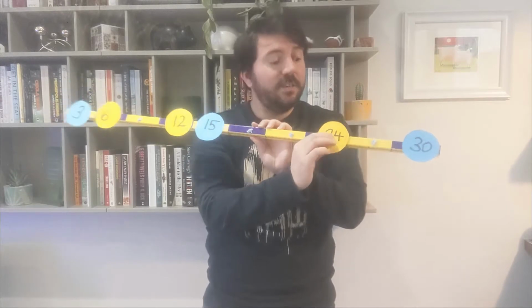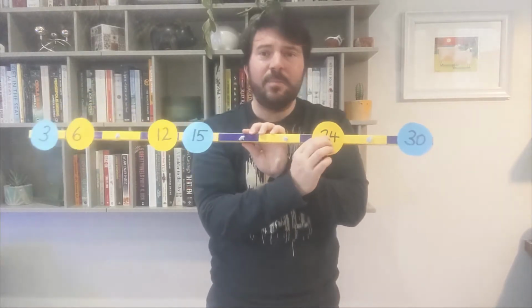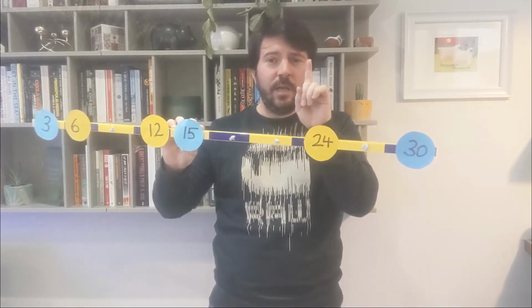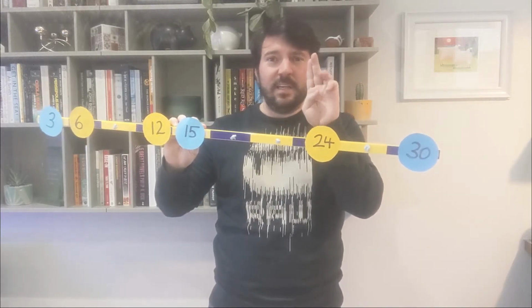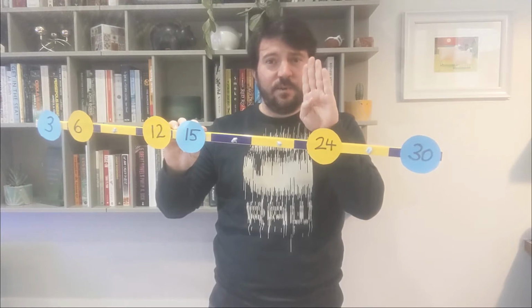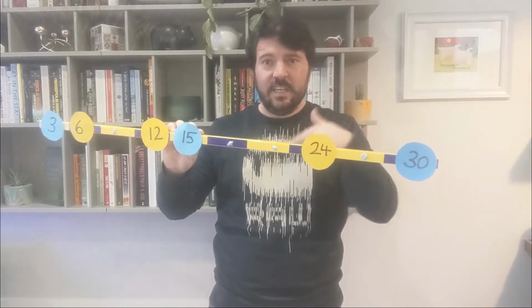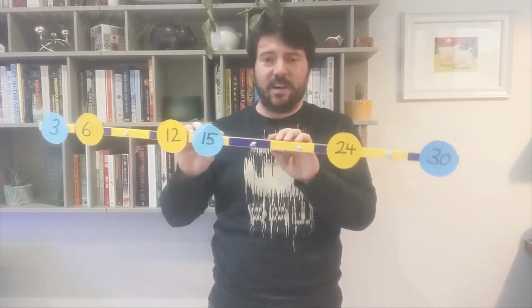24 is actually a very interesting number because it is made up of loads of different numbers. It is 1 times 24. It's 2 12s. It's 3 8s. It's 4 6s. It's 6 4s. It's 8 3s. It's 12 2s. It's 24 1s. It has lots and lots of different factors.